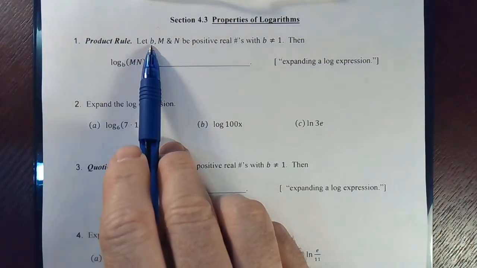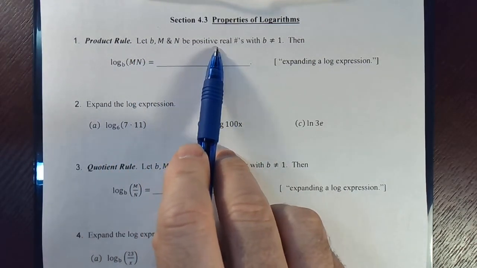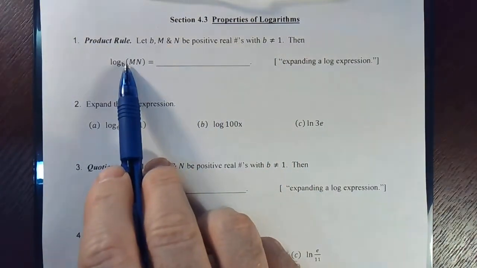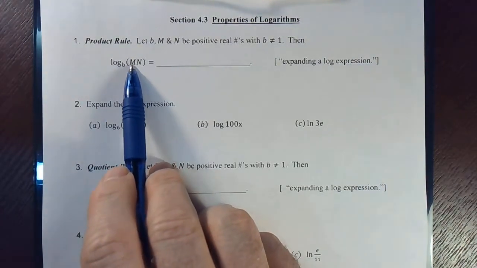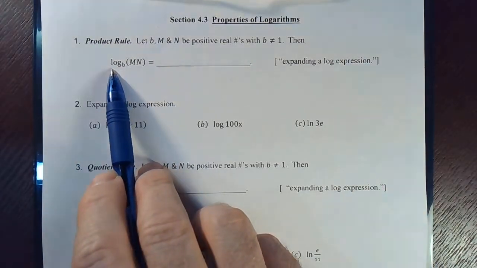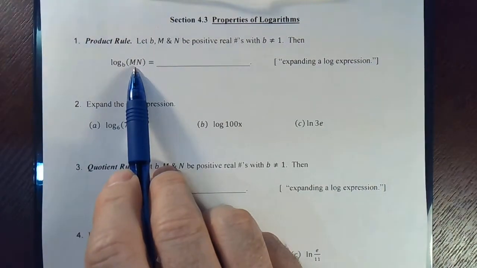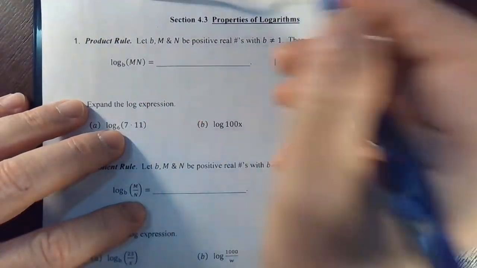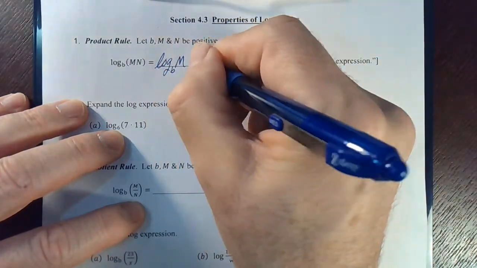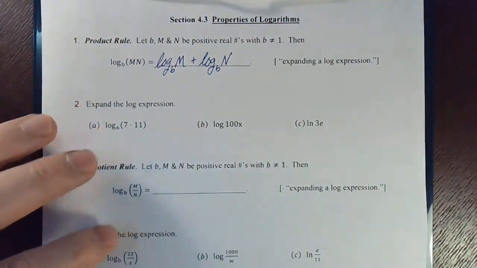As usual, b is going to be a real number, and m and n are going to be positive real numbers, and b is not equal to 1. So m and n are both positive, so m times n is going to be a positive number, so we're allowed to take the log of it. And the log base b of m times n, these two numbers multiplied together, you can break this up into log base b of m plus log base b of n.